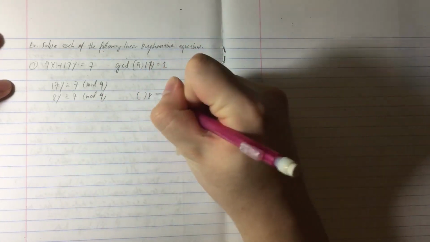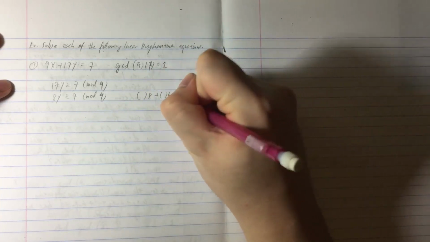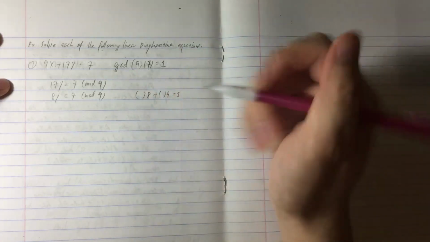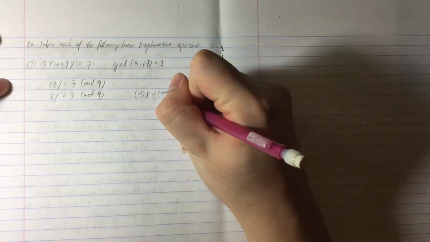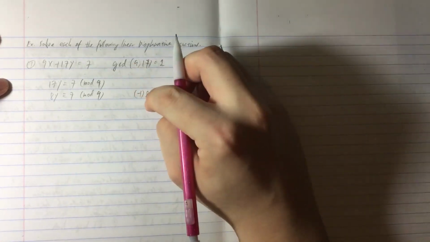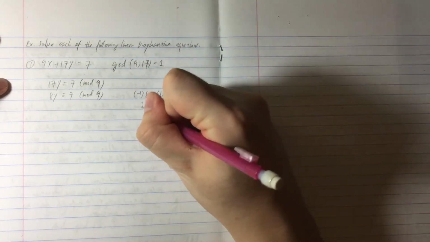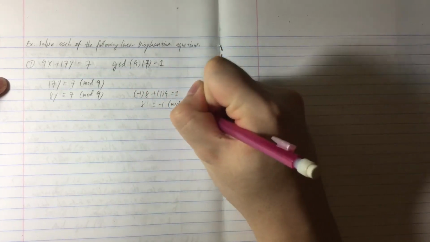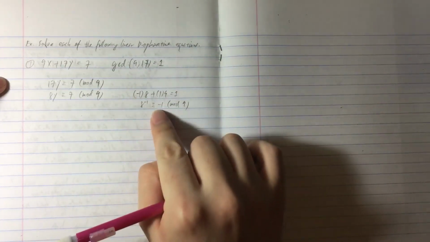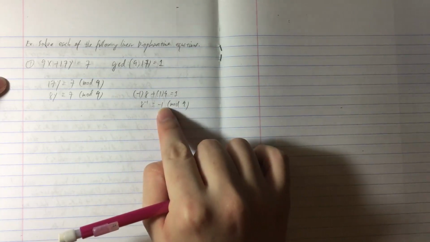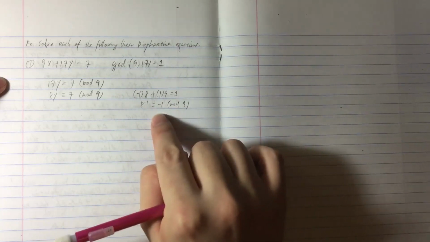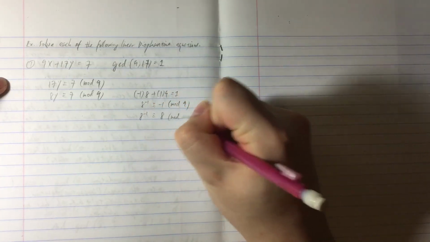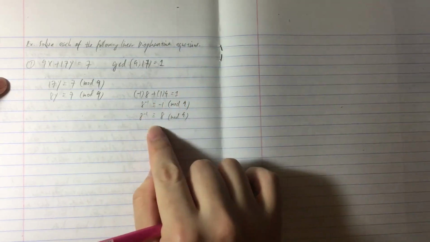Can we find some integer times 8 plus some integer times 9 equal to 1? We can use -1 and 1 here. So we know that the number in front of 8 is the inverse of 8. Inverse of 8 is congruent to -1 mod 9. And we try to use the least non-negative residue mod 9 here. Inverse of 8 is congruent to 8 mod 9.